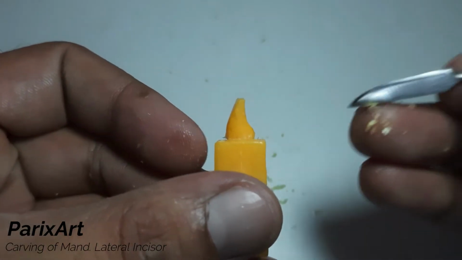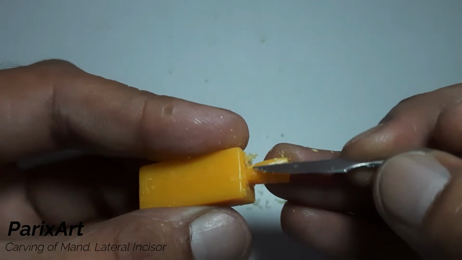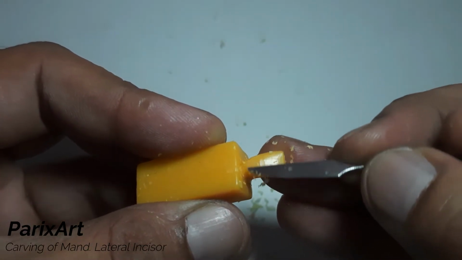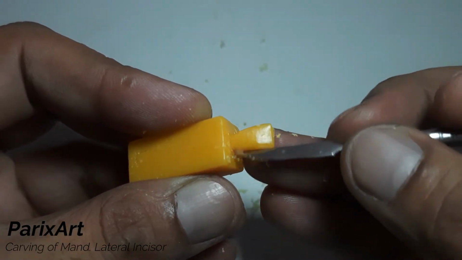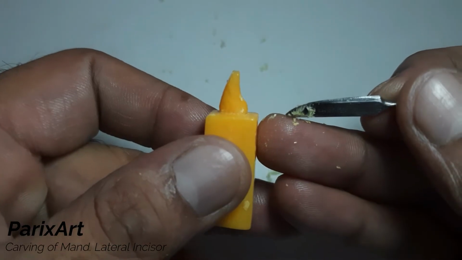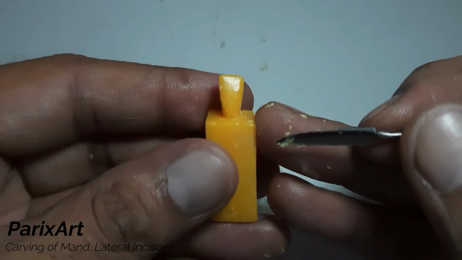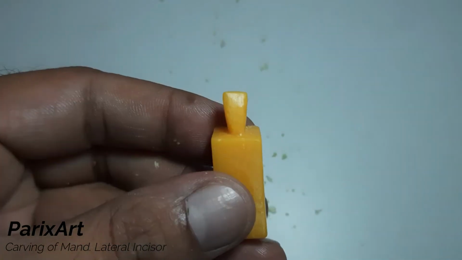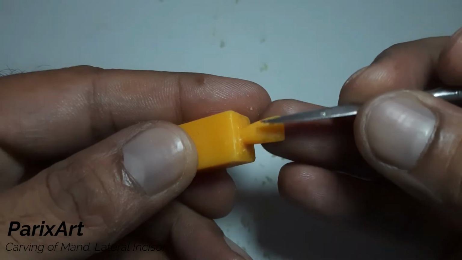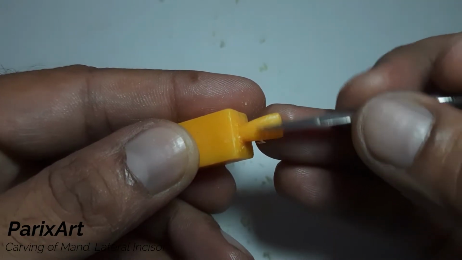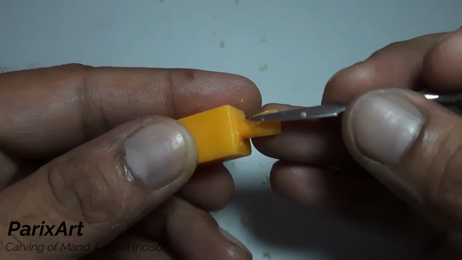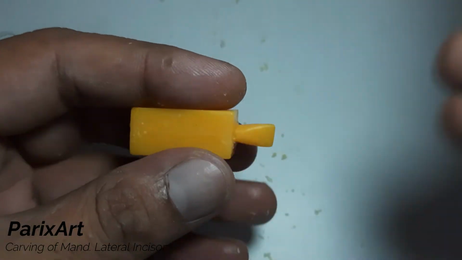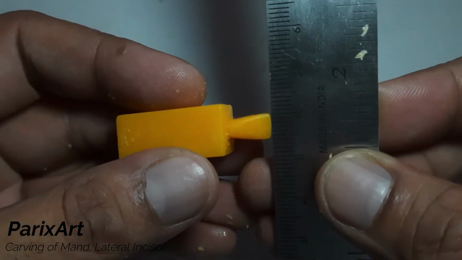See the labial outline. Make the labial aspect slightly flatter. Just a little more, but clean the wax flakes first. Continue with the incisal 2/3. Okay, now we are done. Now just verify the dimensions.